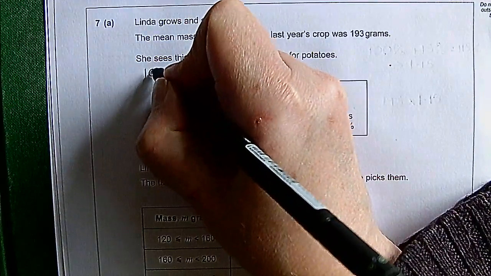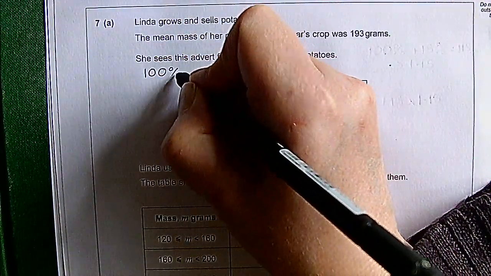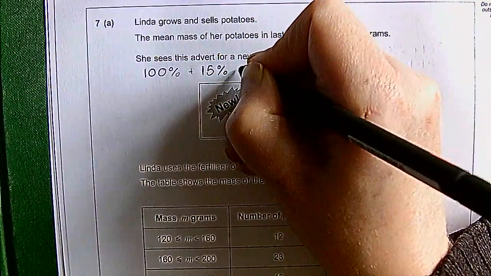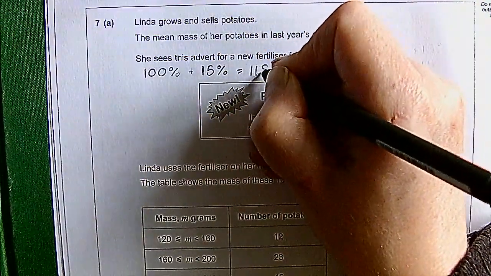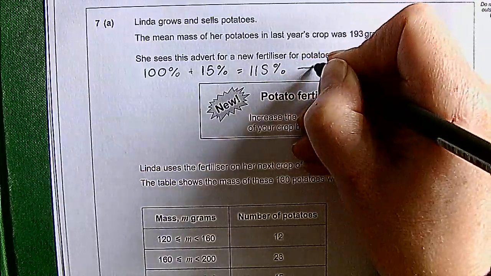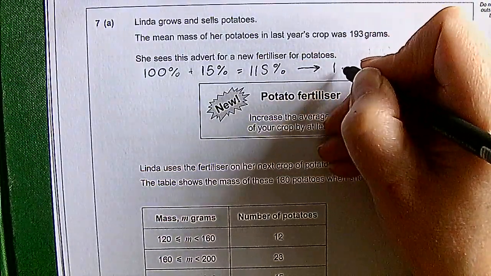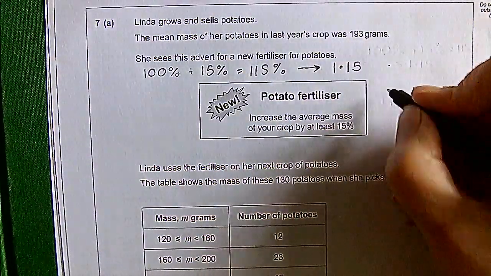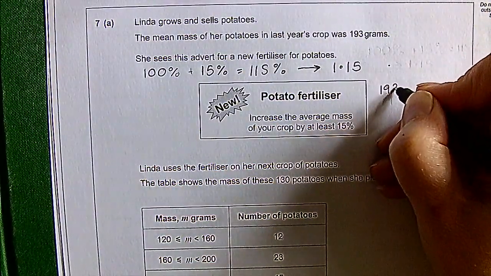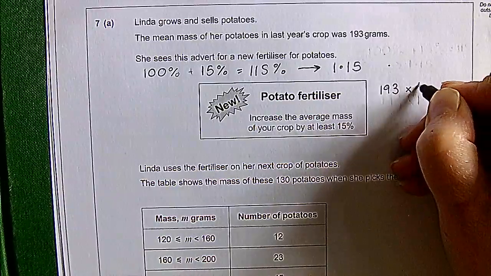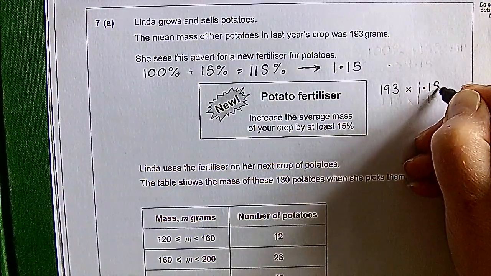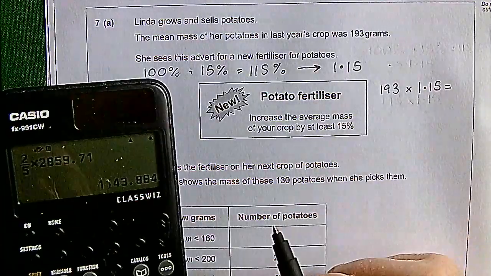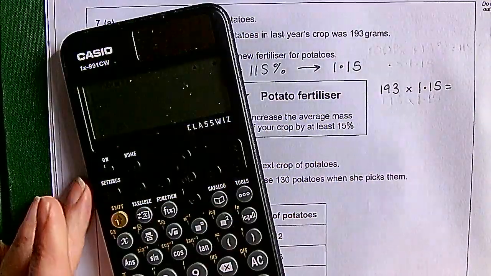So to work out my multiplier, I'm going to do 100% plus 15%. That makes 115%. And the decimal multiplier, I will divide by 100 and I'll get 1.15. So I'll get last year's average, which is 193 grams, and I will multiply by 1.15 to work out what kind of average we are expecting if we invest in this new fertilizer.